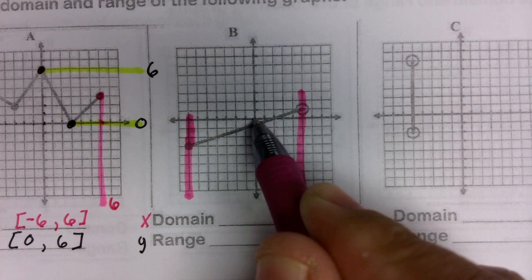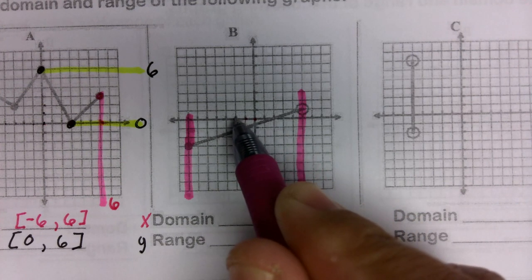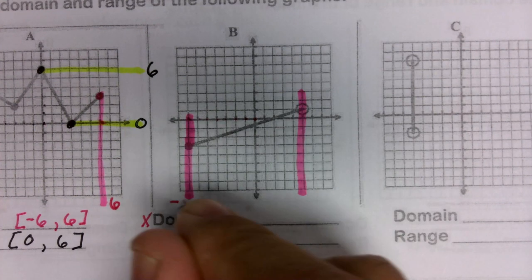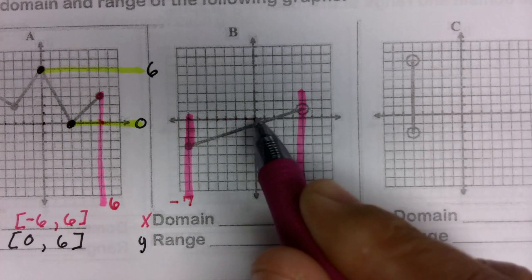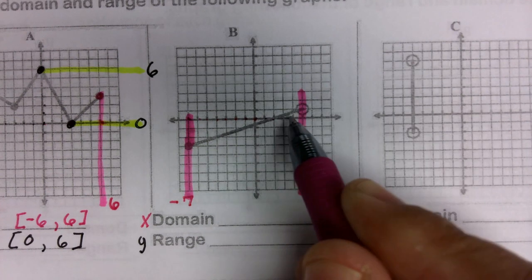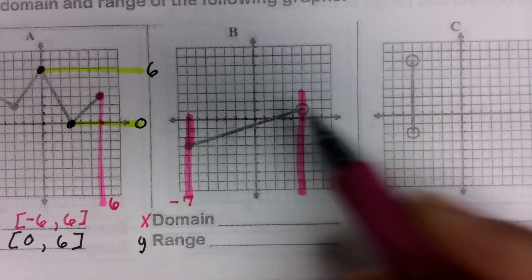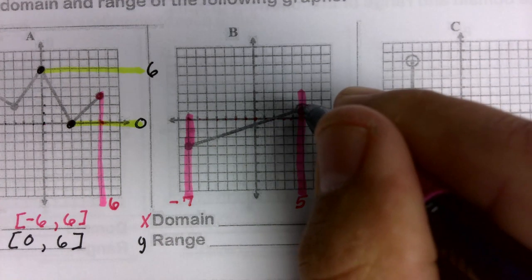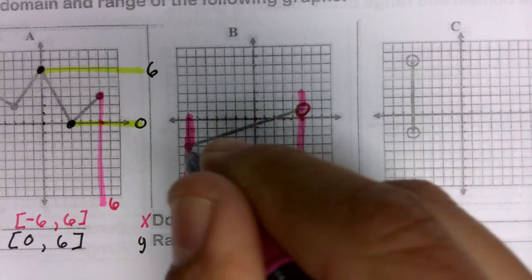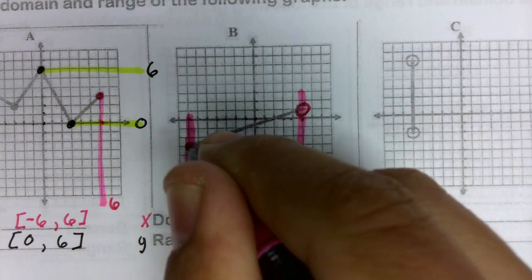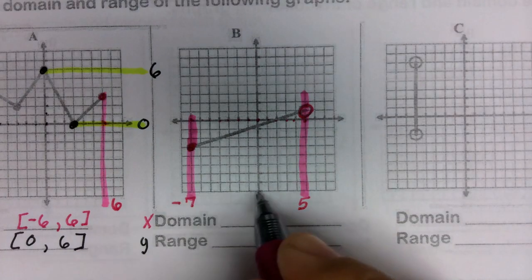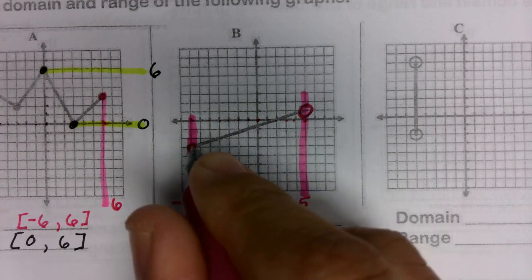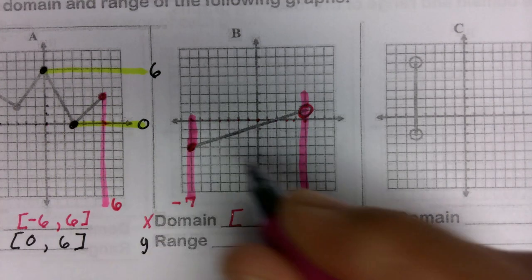Furthest to the left, I'm starting from origin. I go to the left, 1, 2, 3, 4, 5, 6, 7. So that's going to be -7. And the furthest it goes to the right is 1, 2, 3, 4, 5. I'm going to put that right there. Now I do want you to realize this is an open dot on the right, but on the left it's a closed dot and it's filled in. So when it comes to my furthest left value for the domain, I am going to use a bracket because this one has a closed dot. That means it touches that point.